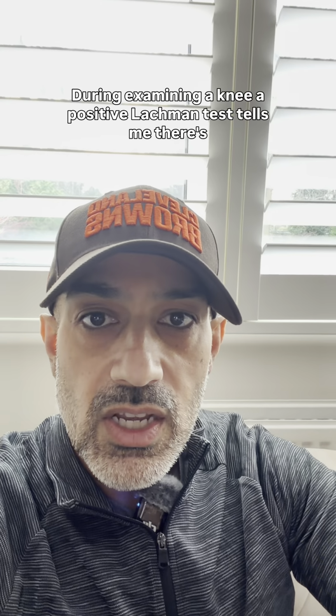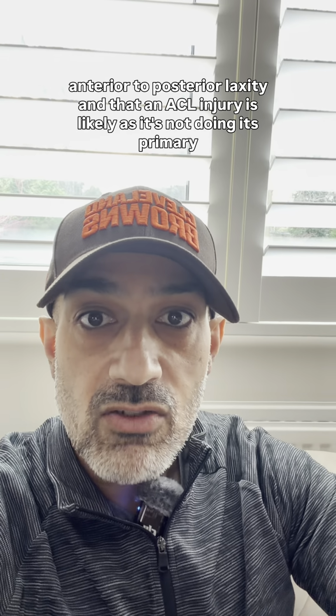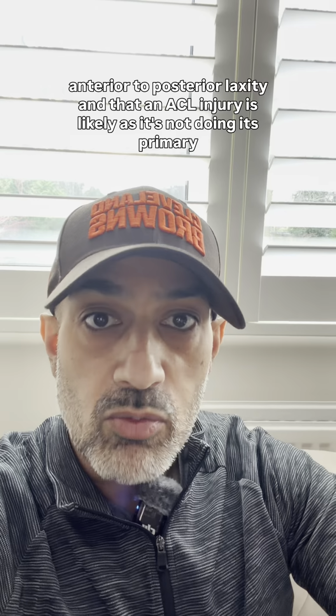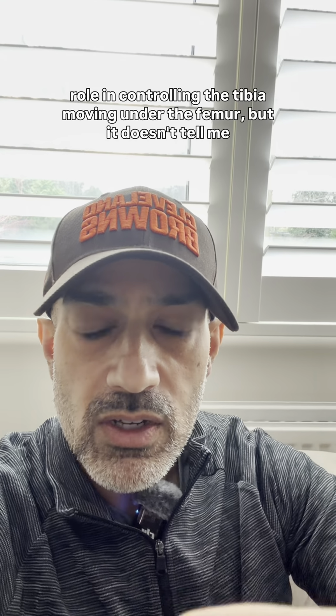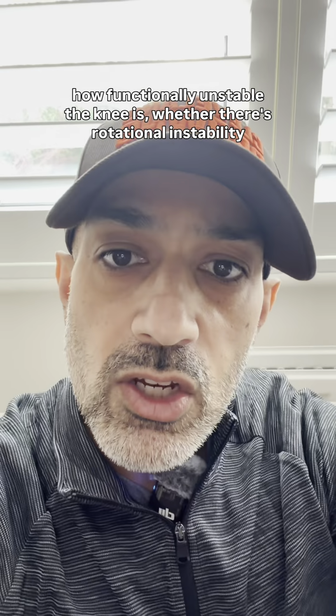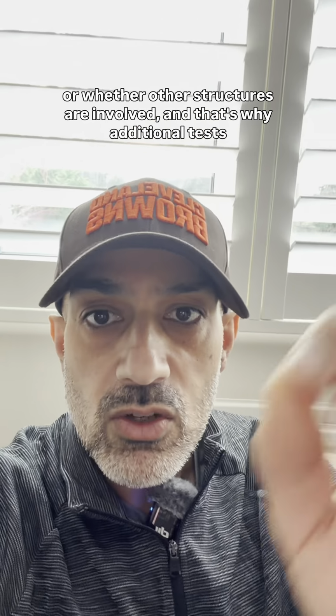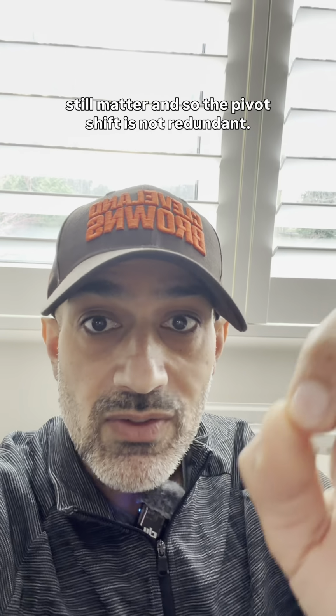During examining a knee, a positive Lachman test tells me there's anterior to posterior laxity and an ACL injury is likely, as it's not doing its primary role in controlling the tibia moving under the femur, but it doesn't tell me how functionally unstable the knee is, whether there's rotational instability, or whether other structures are involved, and that's why additional tests still matter. And so the pivot shift is not redundant.